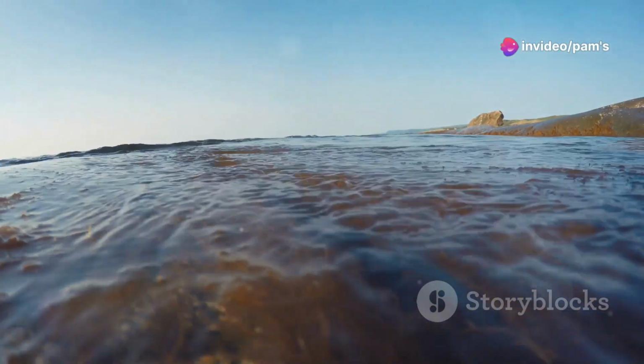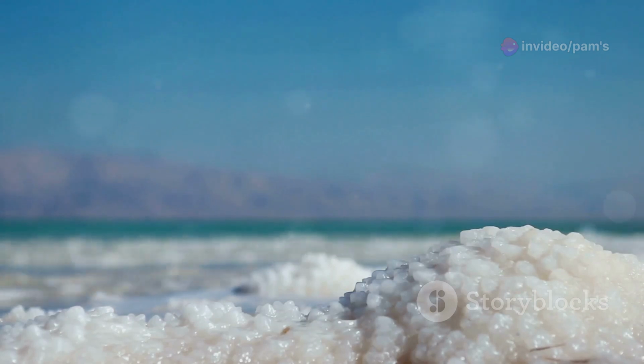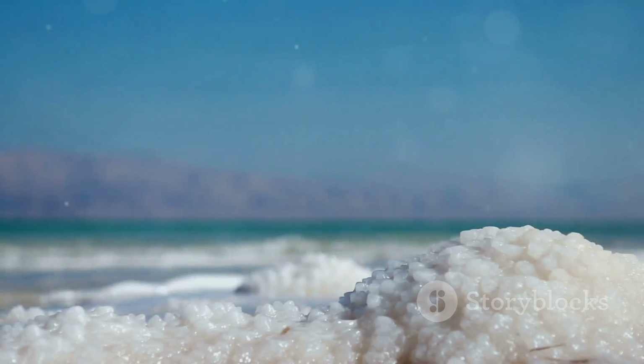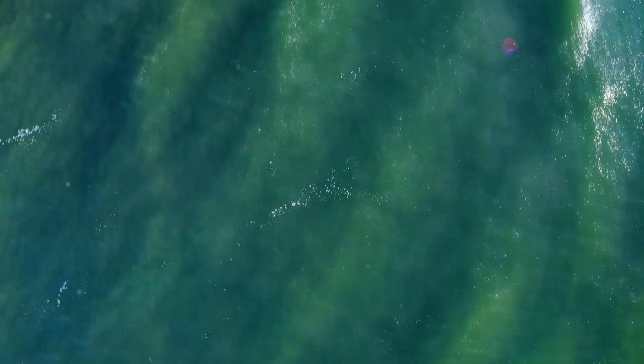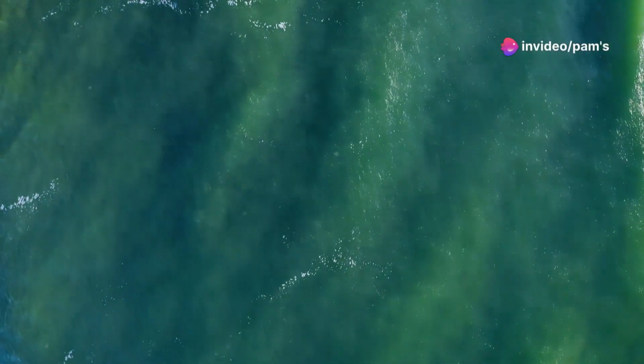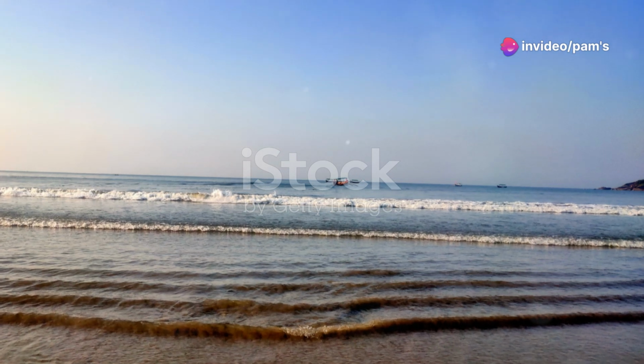The ocean's salinity is not uniform throughout. It varies depending on factors like rainfall, evaporation, and freshwater inflow from rivers. However, the average salinity of seawater is about 35 parts per thousand. This means that in every 1,000 grams of seawater, there are approximately 35 grams of dissolved salts.